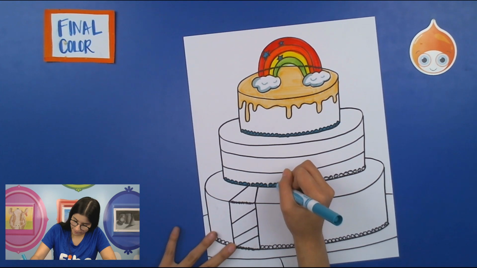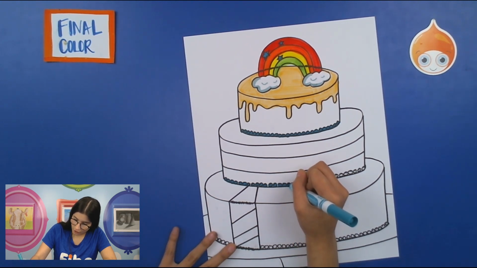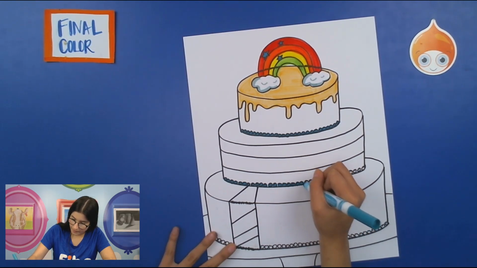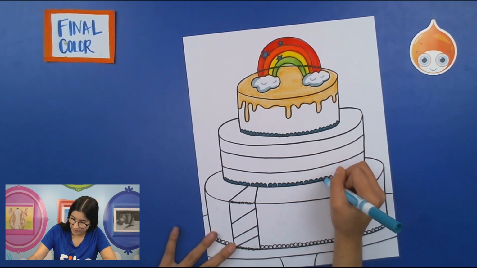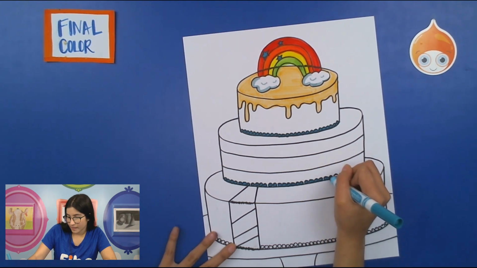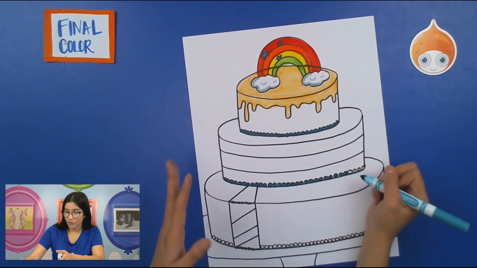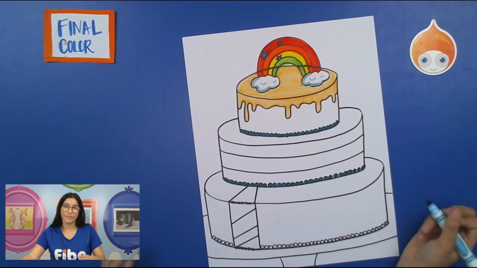And don't forget, if you added a little slice cut out of your cake, you can also use your markers to fill in whatever you want your filling to be. If you decided to add maybe some fruit inside, have something kind of spilling out of your cake, maybe you have some of the filling dripping down. You can use multiple colors if needed, or just one color depending on what that is.